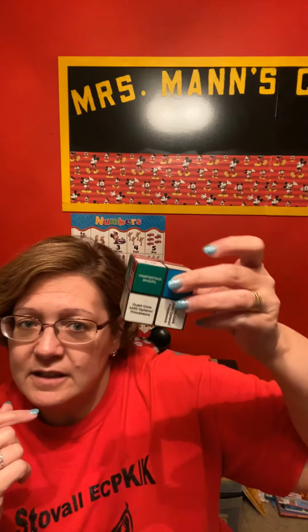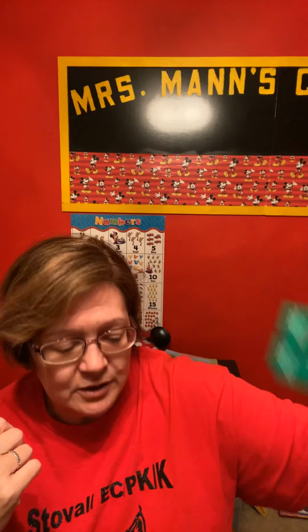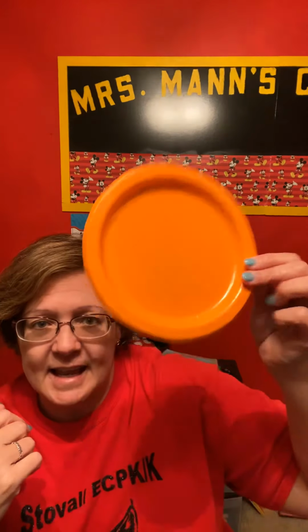This is a cube. Good. This is a circle. Circle. Has no straight sides, lines, and has no corners. It's a circle. It's flat. What is this? A sphere.